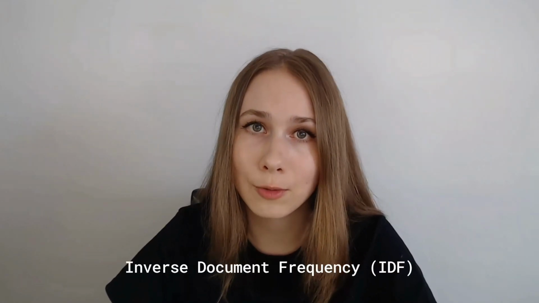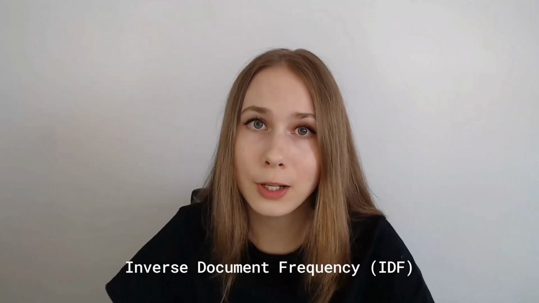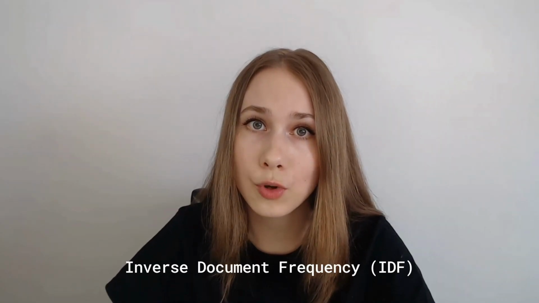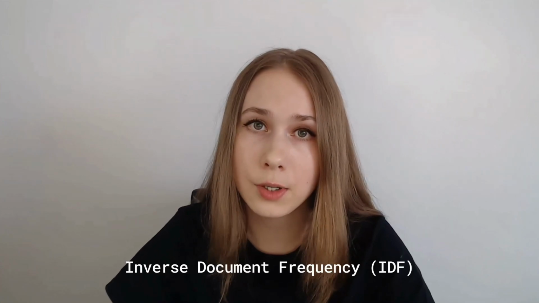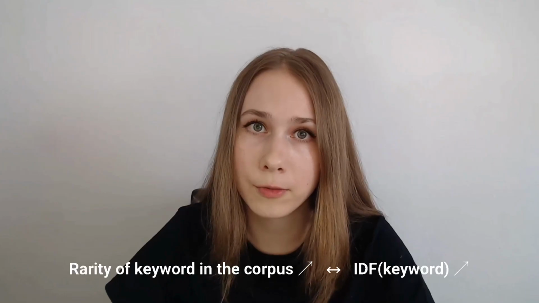A numerical way to describe this rarity, or this importance, is called inverse document frequency, or IDF. Basically, it's a statistic calculated on the whole corpus, showing in how many documents this particular keyword occurs. The rarer it is, the higher the IDF of this keyword.